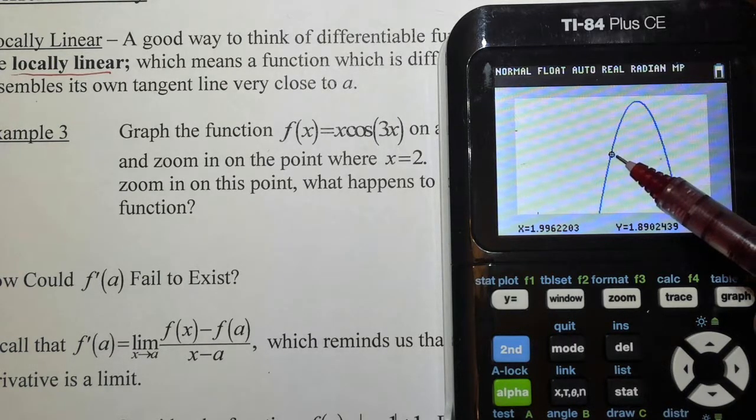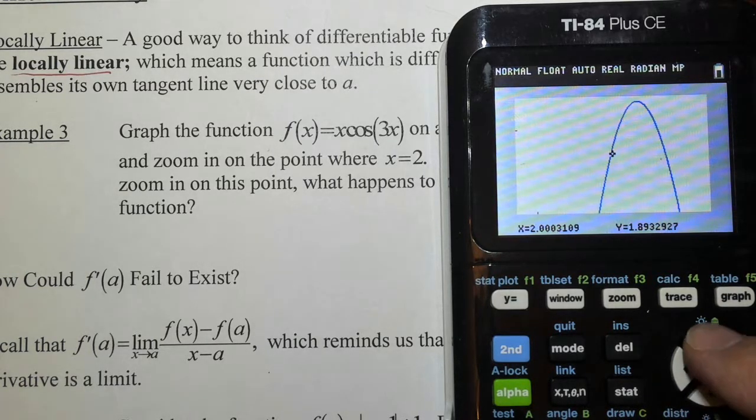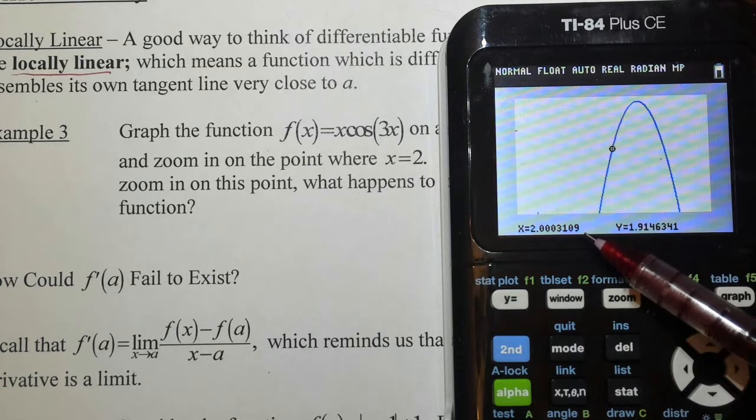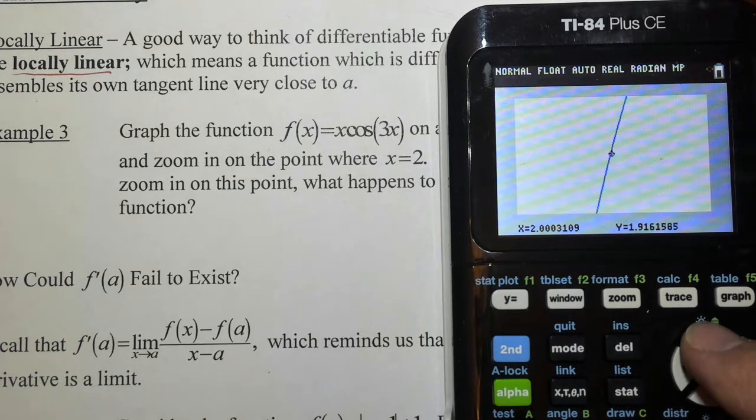Because the idea is, can we turn this curve into a line if we zoom in enough? So again, I'm going to modify my bullseye just a little bit so that it's back on the blue line. Notice that x is more or less equal to 2. When I hit enter again, I'm going to zoom in some more. Now, when I zoom in, I've got an ever so slight curve going on there. Okay, and I'll just move my bullseye.